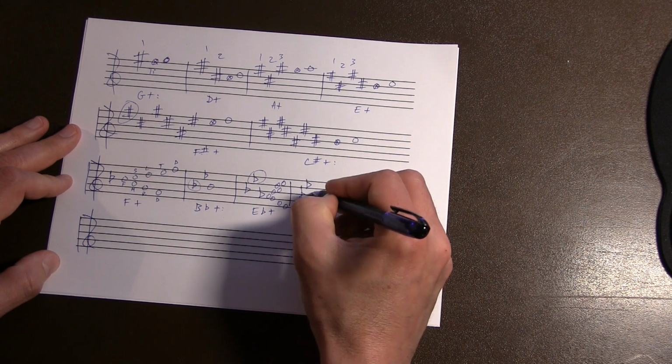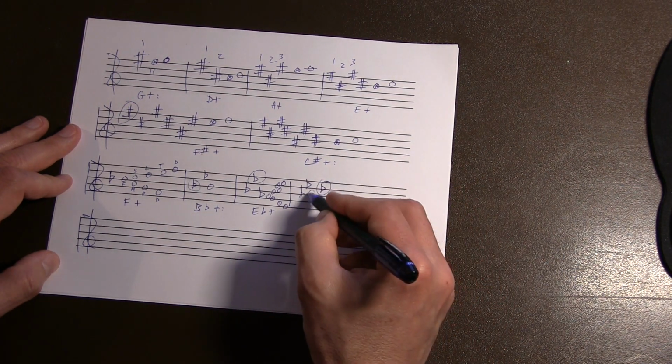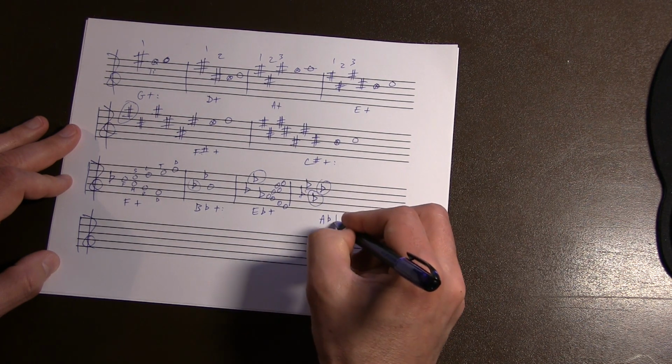Let's do 4 flats. Battle Ends And Down, okay? So here's my last flat. Here's my second last flat. That's in the second space. That's the key of A flat major.